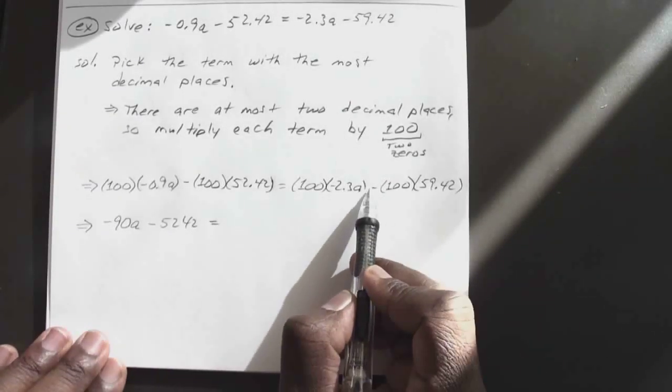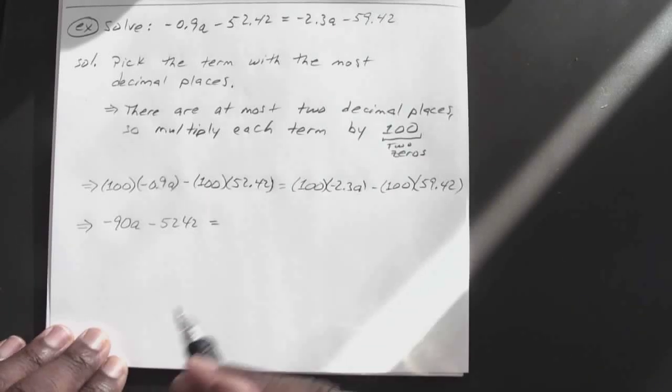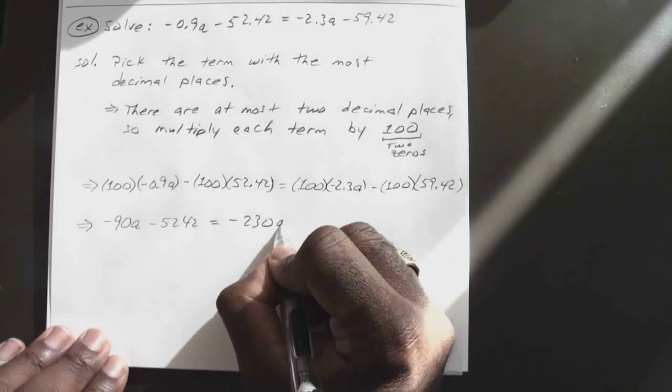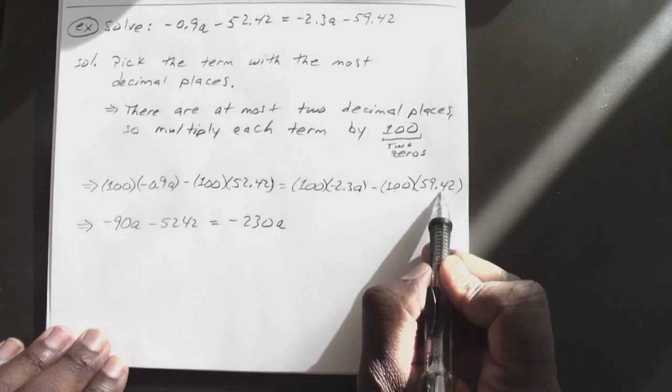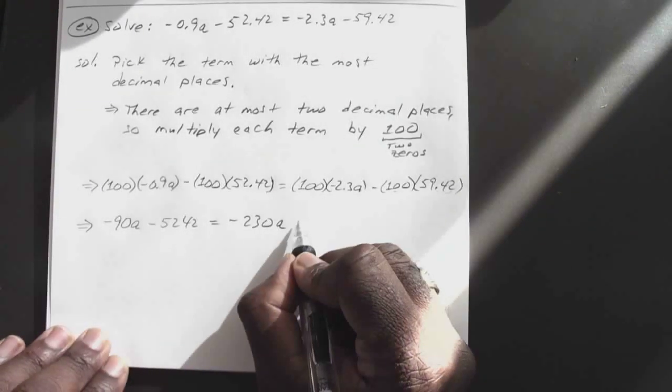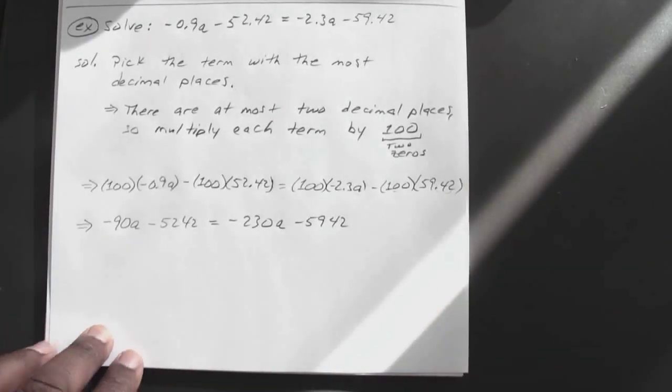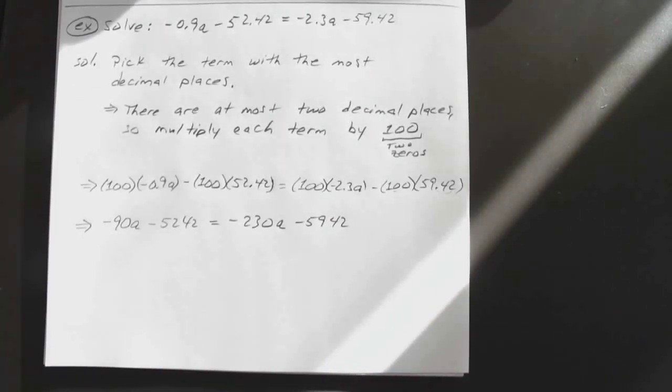So if you move it once, twice, it's going to be negative 230. So minus 230a. Here you're going to move the decimal twice. So it'll be minus 59.42. Okay. Now you have bigger numbers, but they're not decimals. You can kind of live with these. Does that make sense?